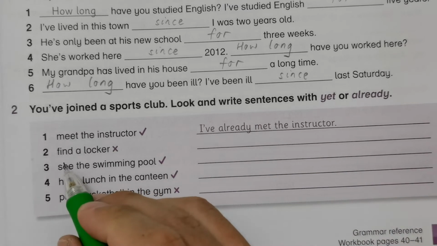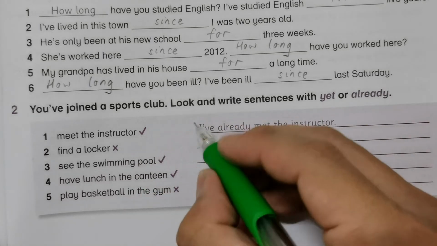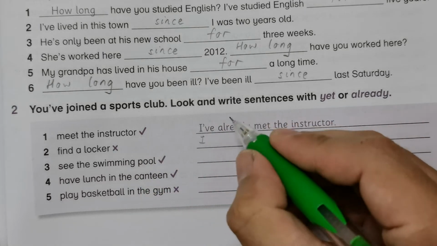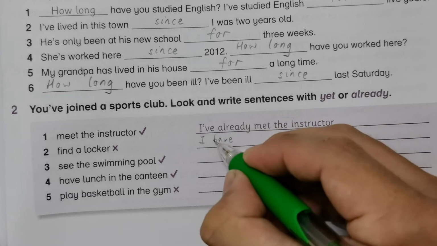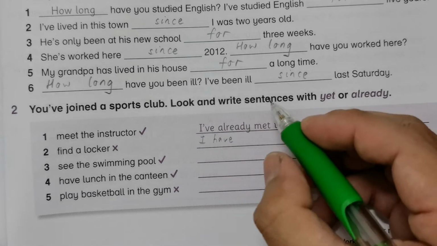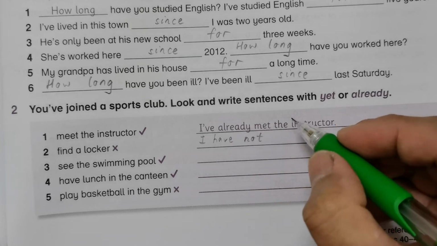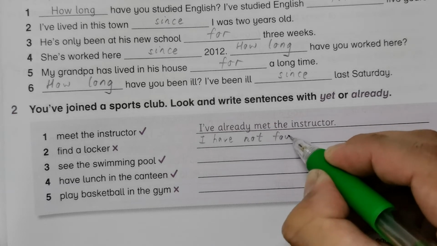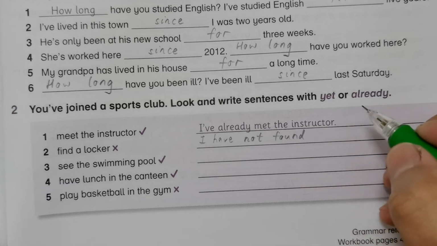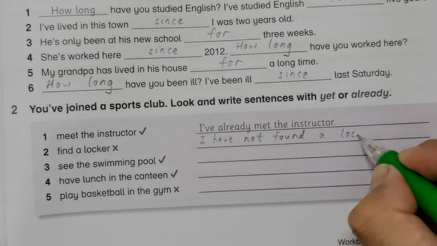Number 2, find a locker. So this is cross sign. So meaning you will need to use I. So I will write in full for this auxiliary verb. I have not. So find will change to found. I have not found a locker yet.